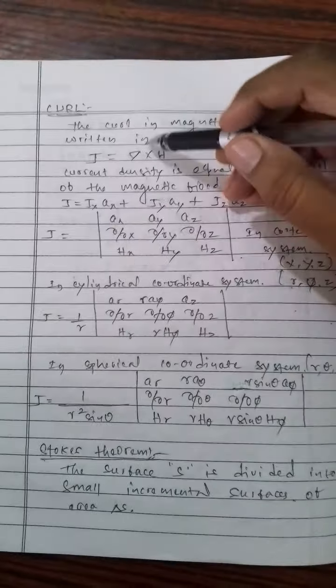Find the flux passing through the portion of the plane phi is equal to pi by 4 defined by 0.01 less than r less than 0.05 meters and 0 less than z less than 2 meters.